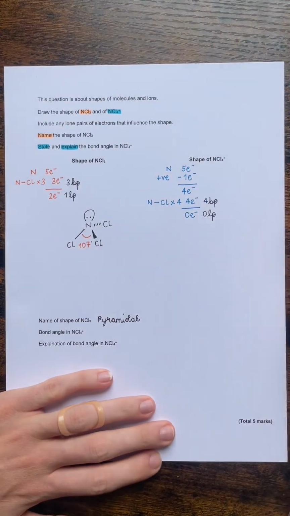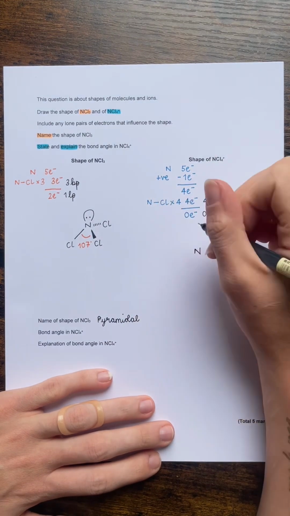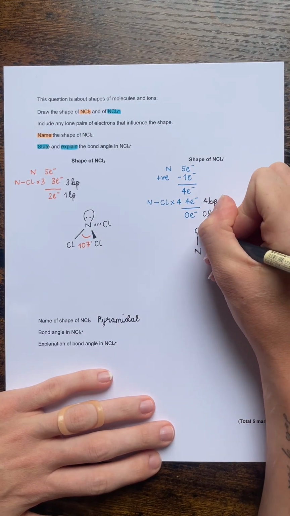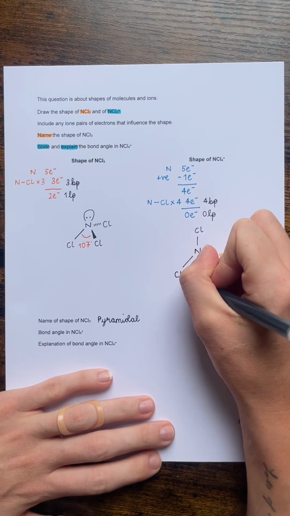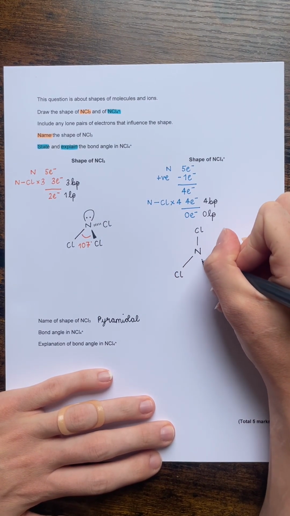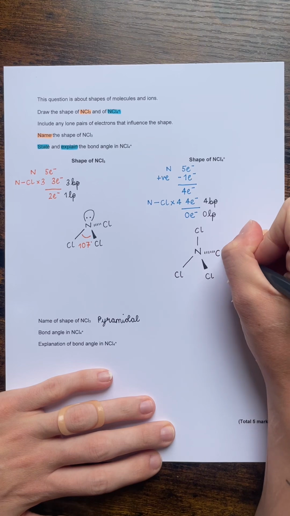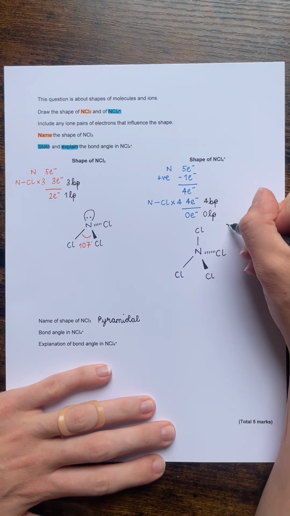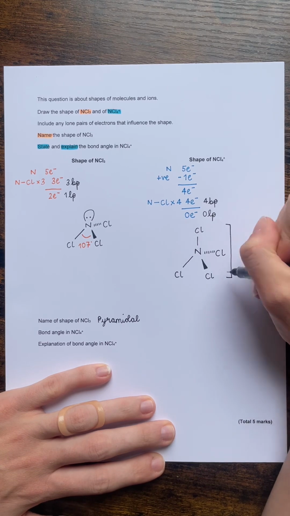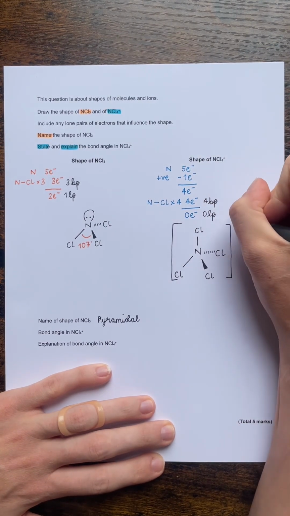Now that's therefore going to look really similar to the pyramidal one, except where the lone pair is in our pyramidal shape, we will have a bond to the Cl, and then all of the other bonds will be the same. Like that. And then because this is an ion, we need to make sure that we pop the shape into square brackets so that we can then put the charge on the ion outside like that.